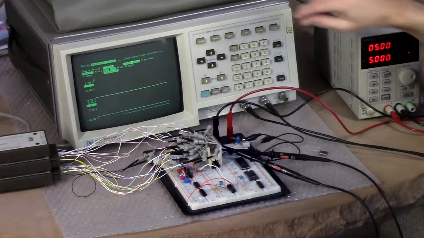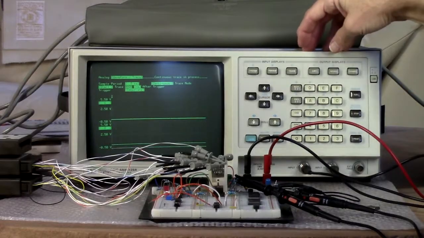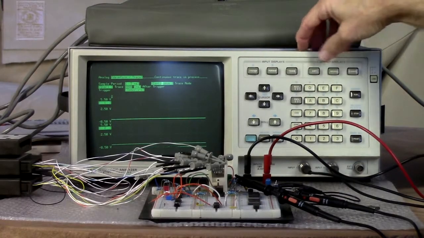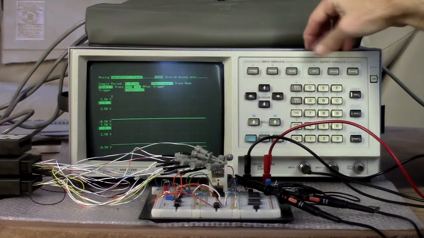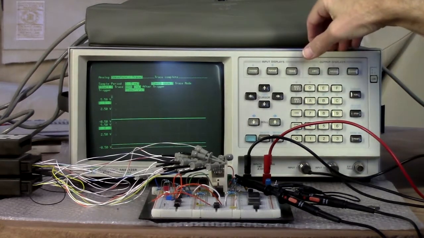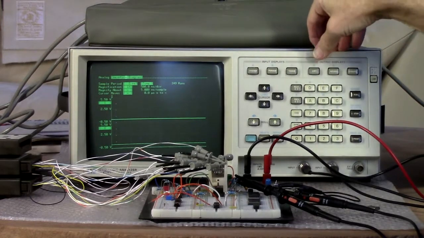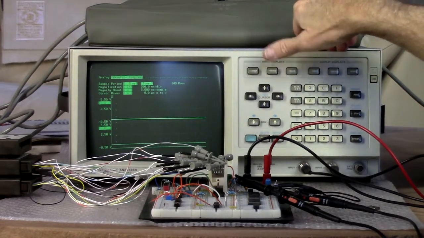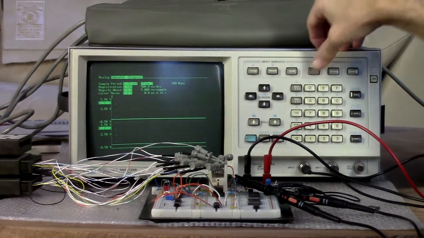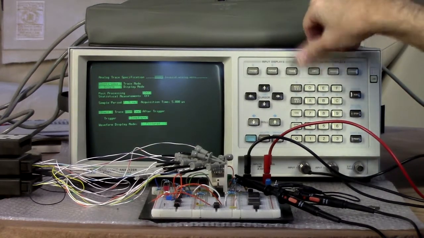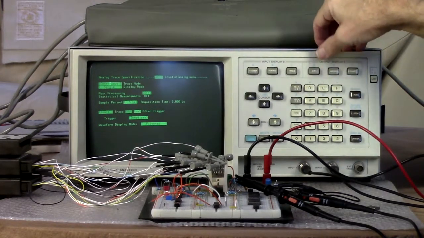Now what I've done here, let's switch it. Okay. Let's switch it to waveform. What? No, we don't want analog. Oh, where am I?